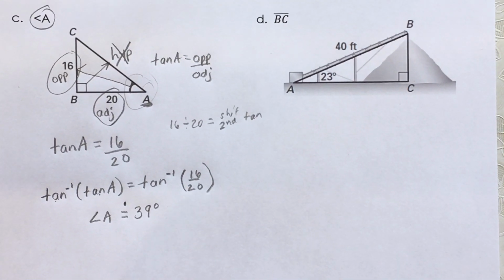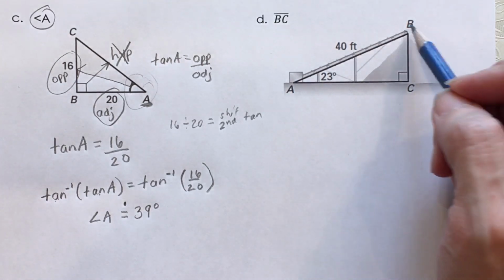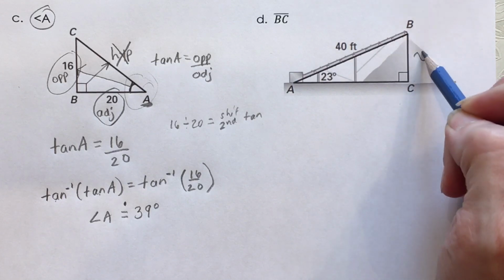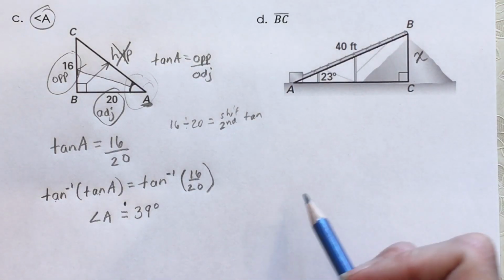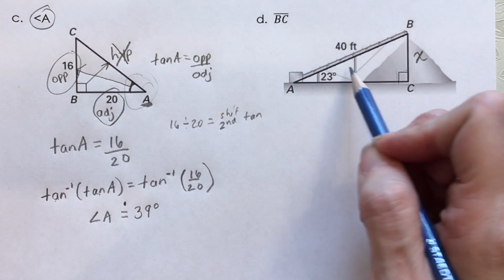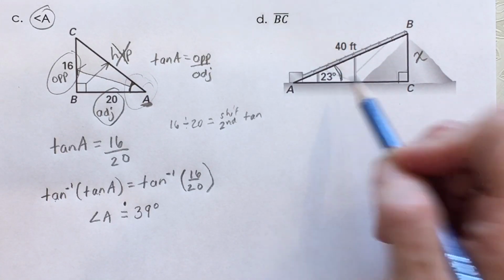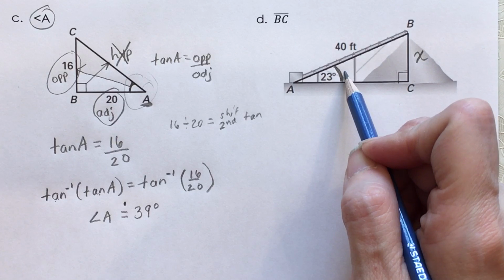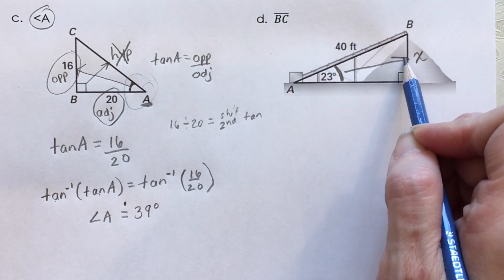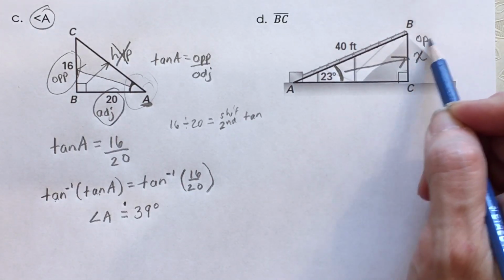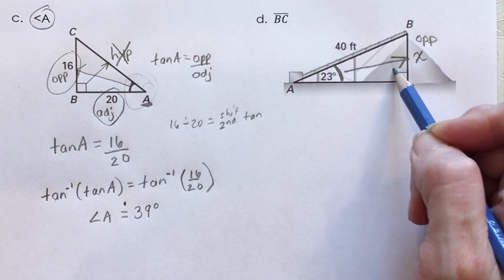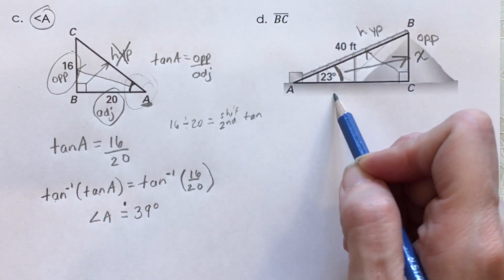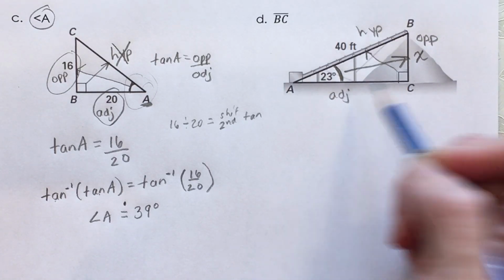In this case, they want us to find the length of side BC. So I could just call it X if I want here. It's a right angle triangle again, I notice, and I'm given this angle, 23 degrees. So I'm going to label my sides according to the 23 degrees. The side opposite 23 degrees is the opposite side. And we know the side opposite the right angle is always the hypotenuse. And the side that helps form the angle with the hypotenuse is the adjacent side.